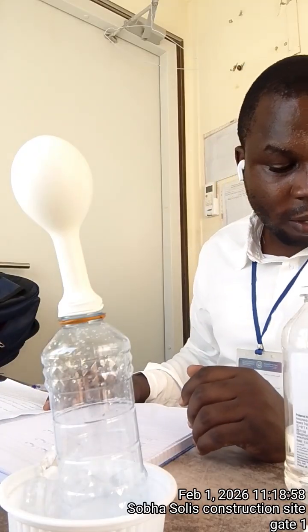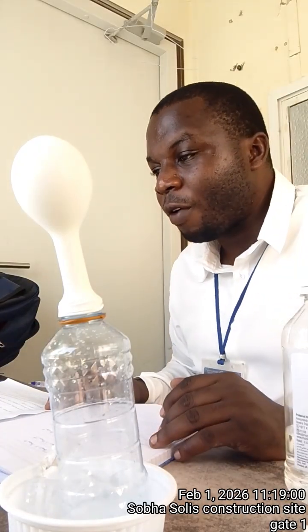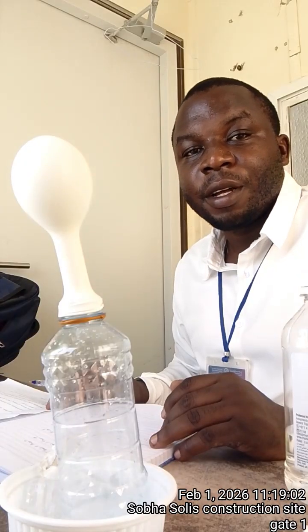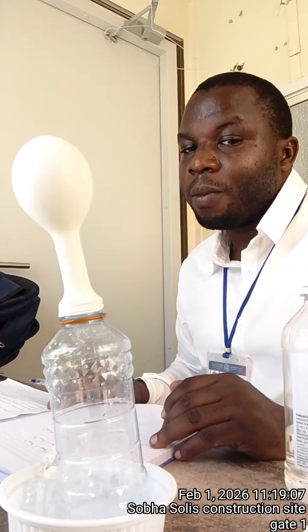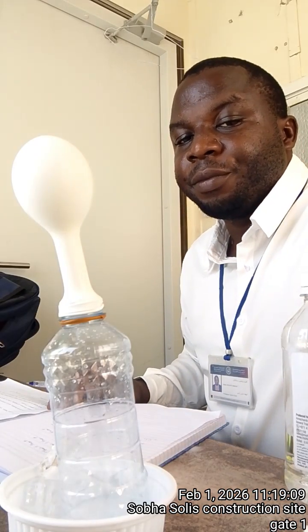In my case, I spilled some and they're here. So I'm going to deal with them to ensure they are cleared from the table to avoid any chaos or injuries.